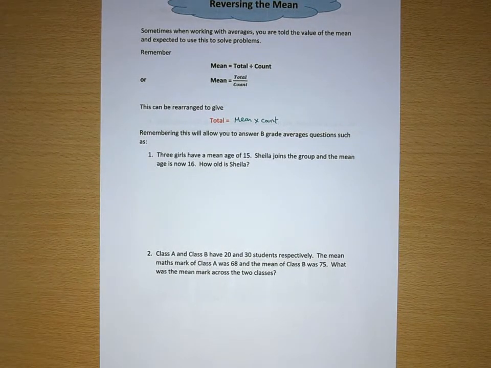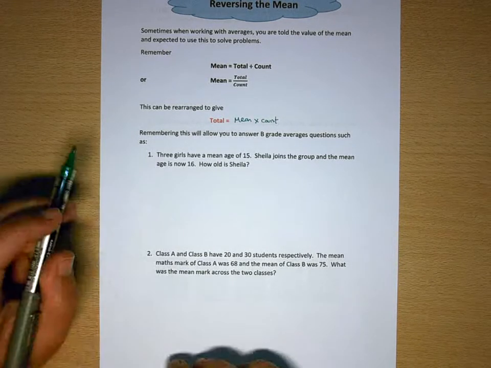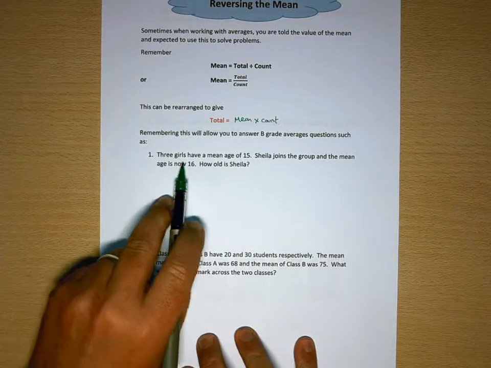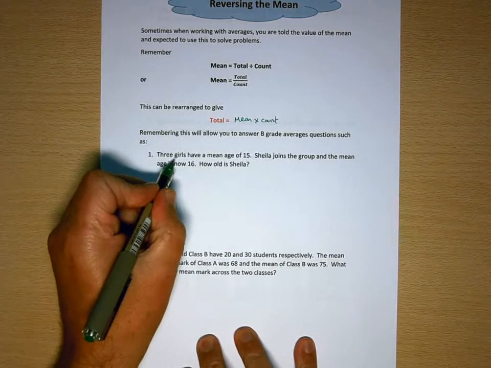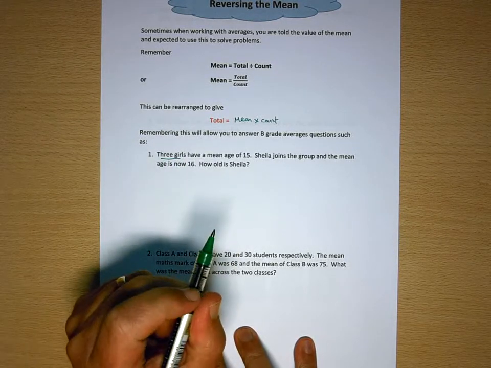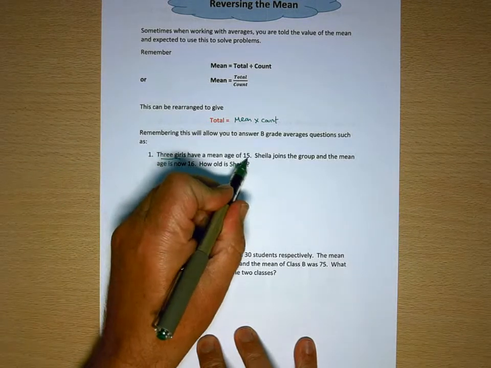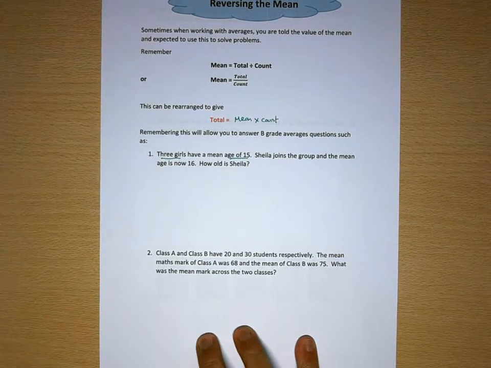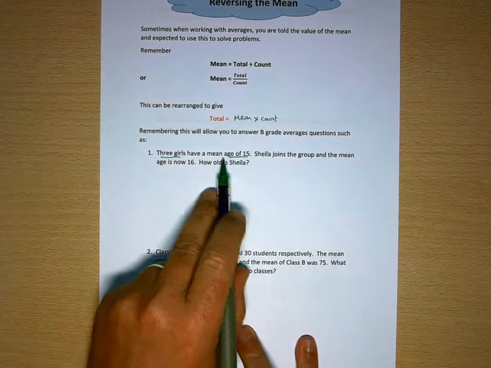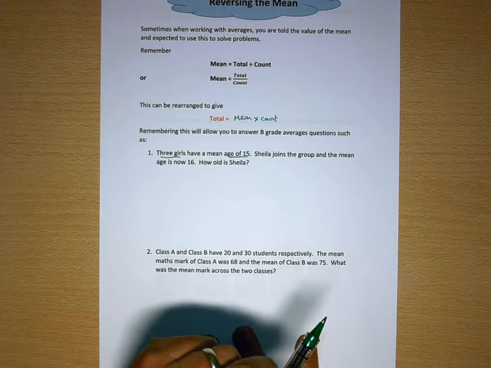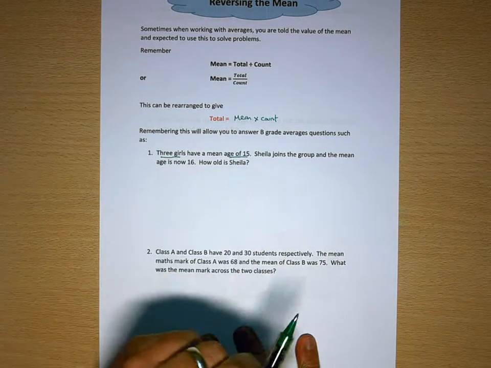So three girls have a mean age of 15. Sheila joins the group and the mean age is now 16. How old is Sheila? So the first information that we're given there is that we've got three girls and their mean is 15. So there's enough information there to work out their total age.